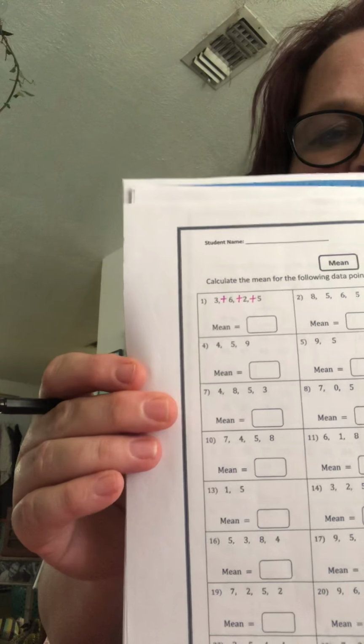All right, so we're going to go into the worksheet here. We'll do a few of these together, and then you'll do the rest. They're pretty easy. You're just finding the mean. So for number 1, we're going to add 3 plus 6 plus 2 plus 5. And look what I did, I put plus signs to make it easy. So 3 plus 6 is 9, plus 2 is 11, plus 5 is 16. And we're going to divide 16 by 1, 2, 3, and 4. Go down my 4 row, go up to 16, and it's going to be 4.